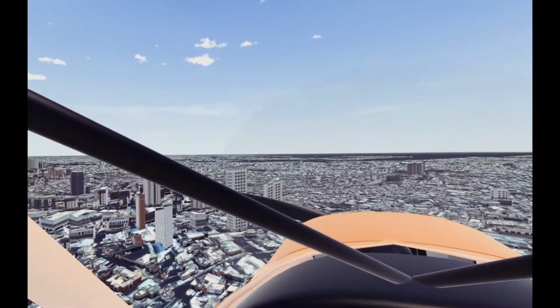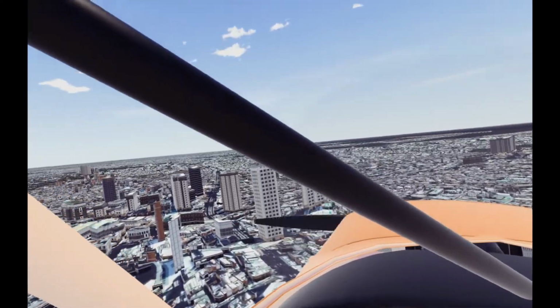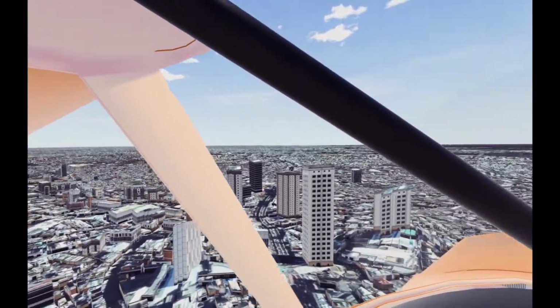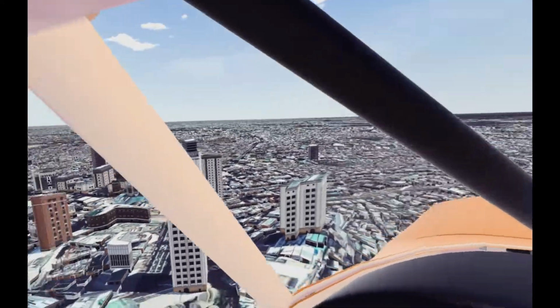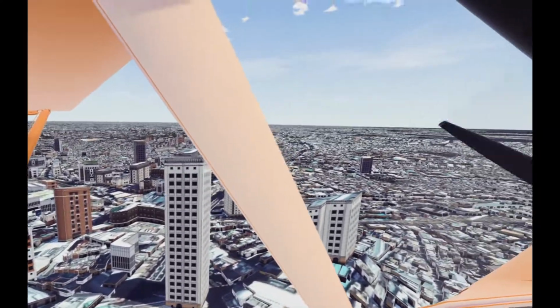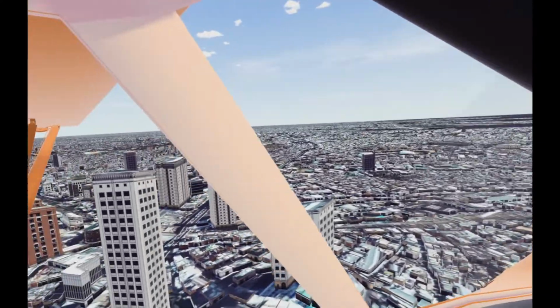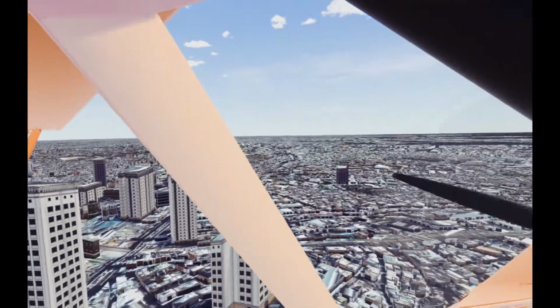So yeah, here's more of Tokyo. I think this is around the Shibuya crossing. So this is an example of some janky visuals. You can see the ground and the buildings look a bit odd here. They're kind of flexing a little bit. They're kind of distorted a little bit, probably based on elevation.